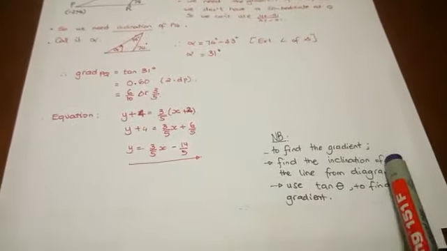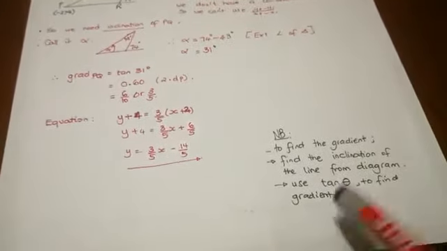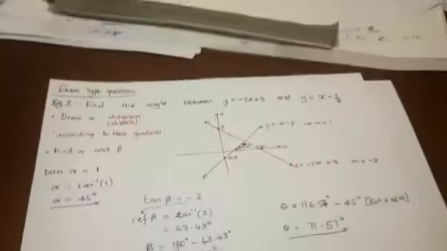So here, find the inclination of the line from the diagram, and then use that inclination to find the gradient. Okay, let's look at exam type questions.